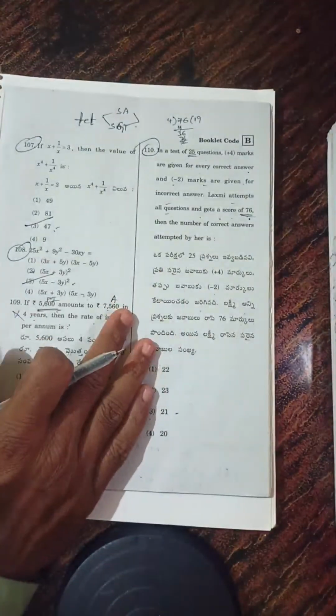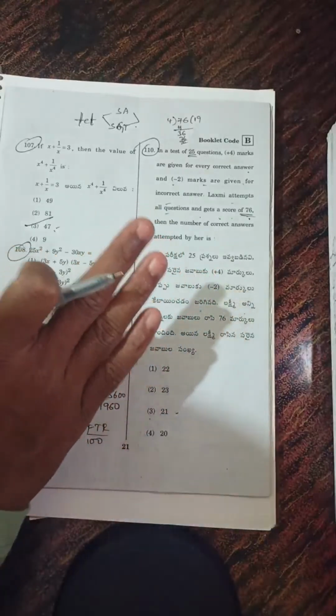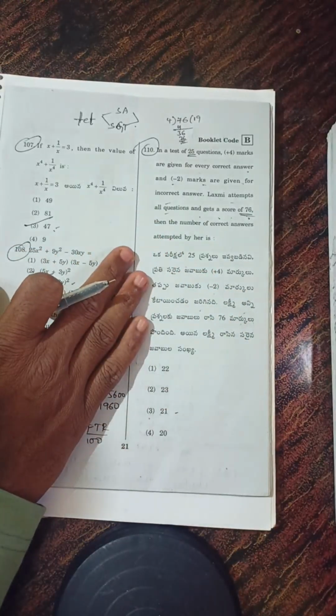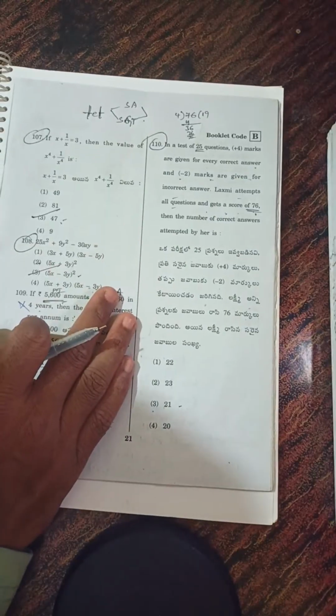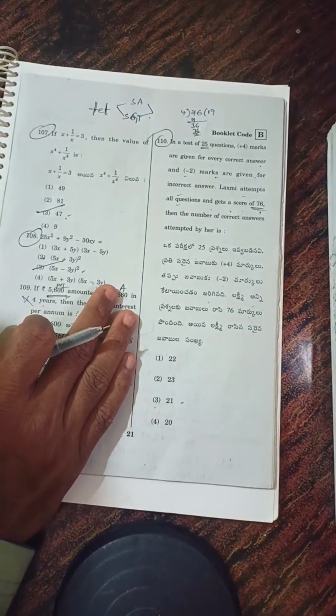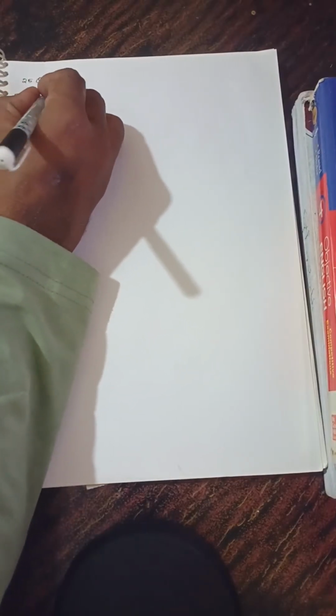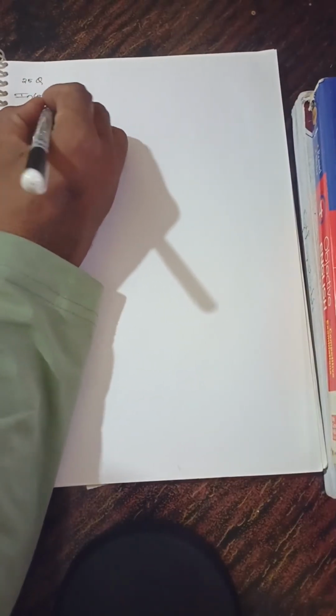Total number of questions attempted, or correct questions, are how many? 25. How many questions are incorrect? Total number of questions. First, we know the total count. We know the total count, how many? 25 questions. Incorrect questions we don't know. From the total questions only we have to remove the incorrect questions.